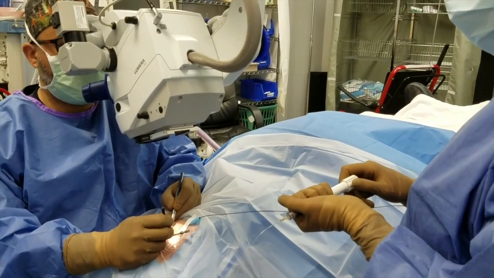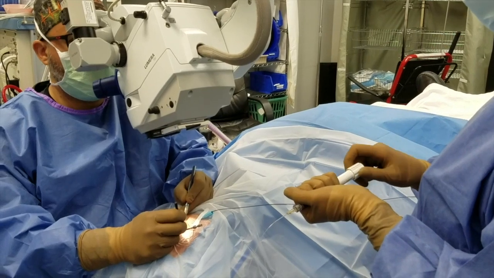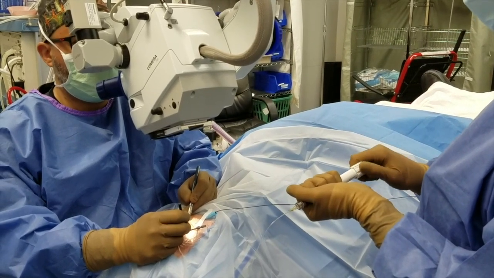Here we will retract the catheter. As I begin to retract the catheter, I will ask my scrub tech to start clicking on the viscoelastic injector. And you can see that clearly there.